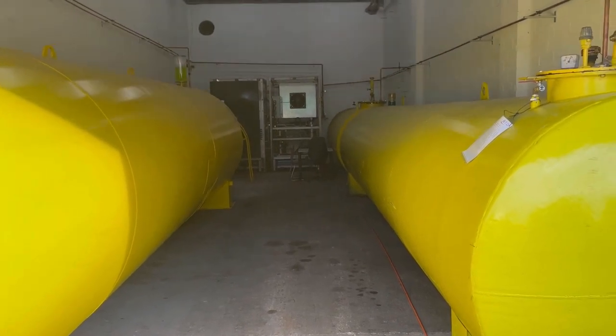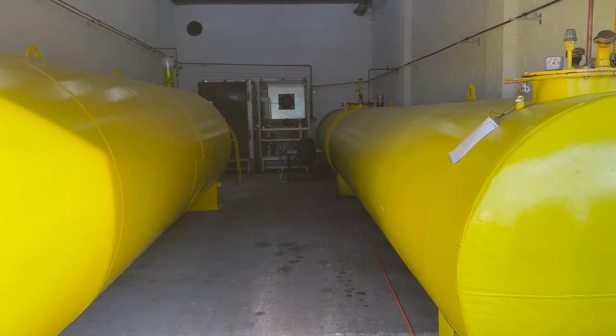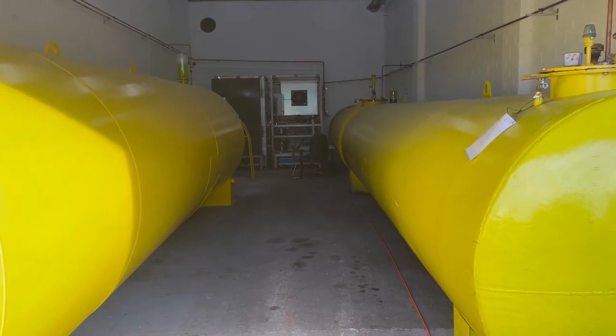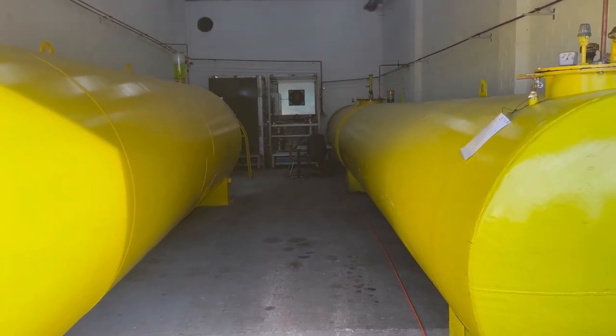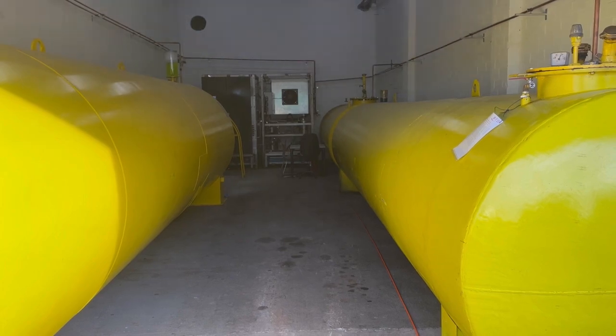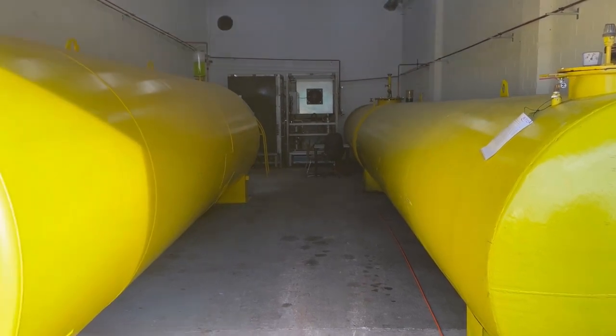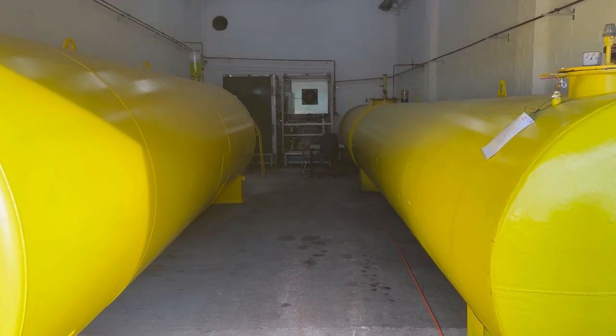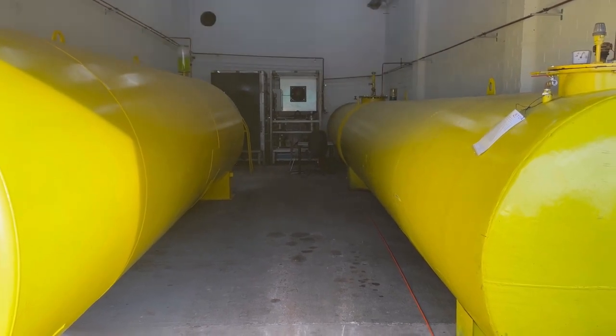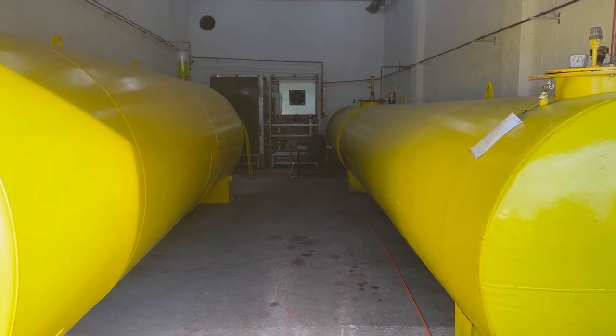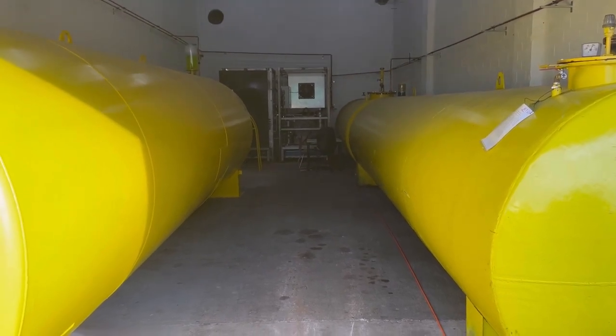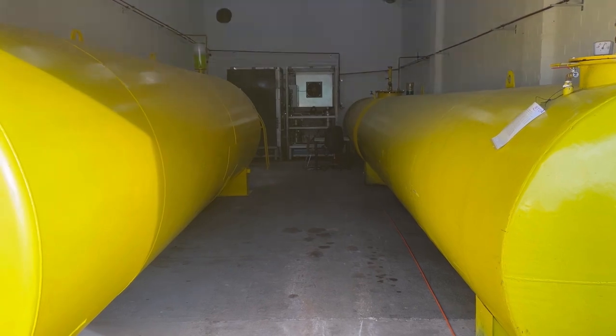Looking at the prevailing energy situation and the price for kilowatt hours going up, you may wish to consider substituting grid electricity with a generator set.